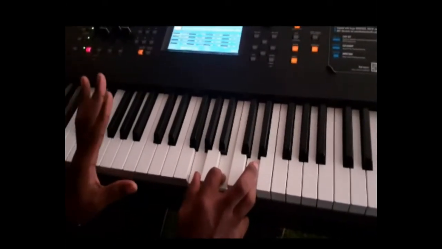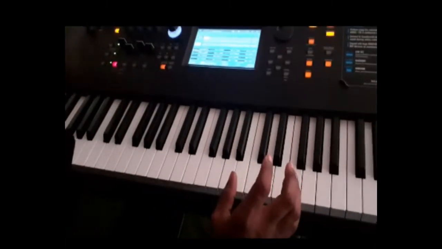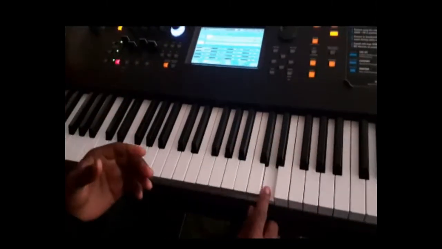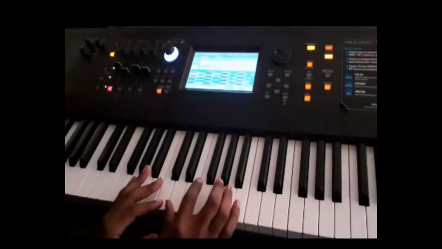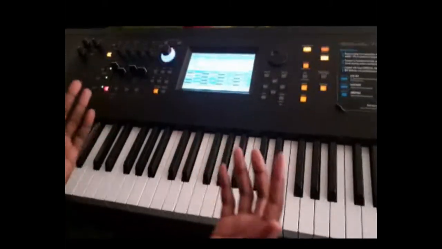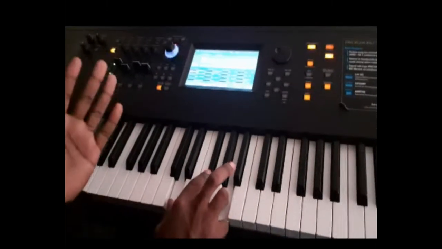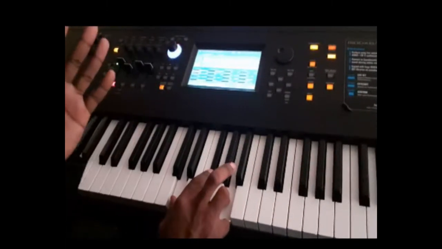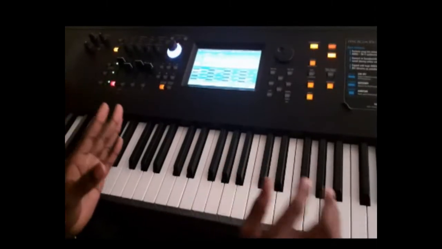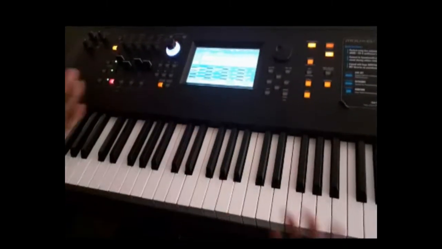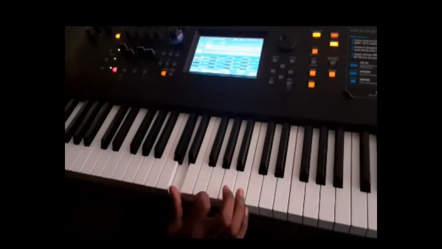So now we go to another class of natural keys, which is D. So for D, you're going to hold the same way. Doesn't matter the color. The color doesn't matter. What you need to know is simple: how to count. You count half steps. Let's pretend we don't know how to hold D. So here is D. We found our D. Now we are going to count.